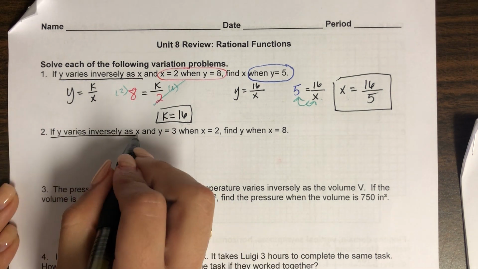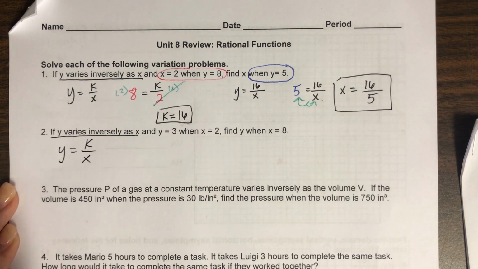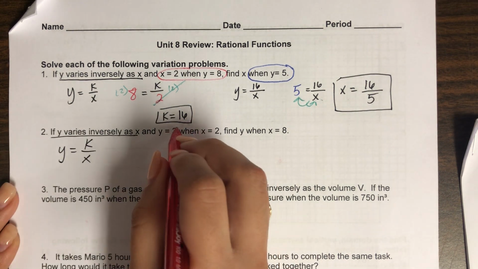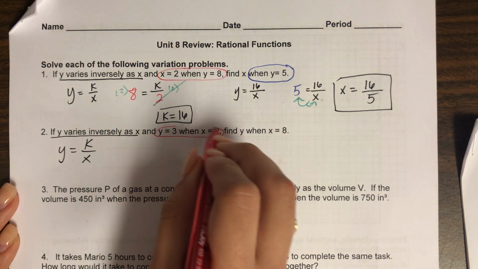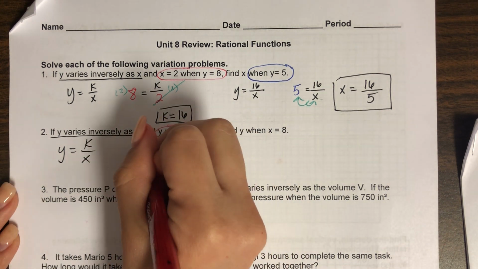If y varies inversely as x, and we want to know these two values. What is, y is 3 and x is 2? So we plug in those values.